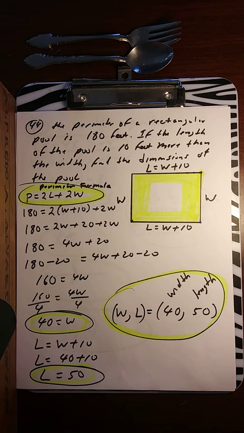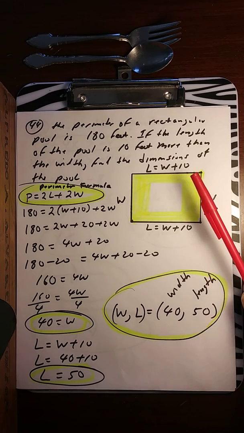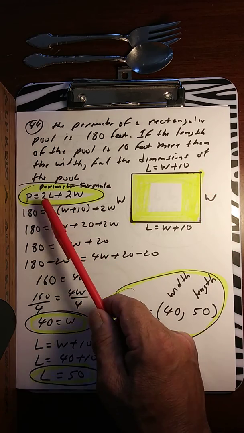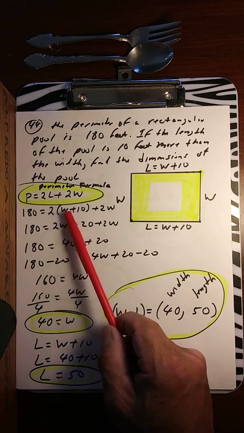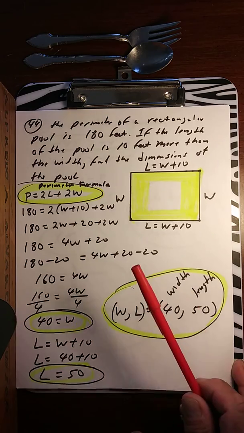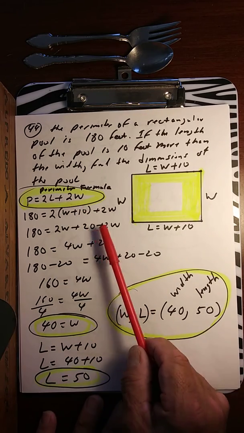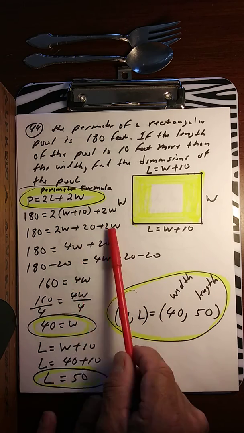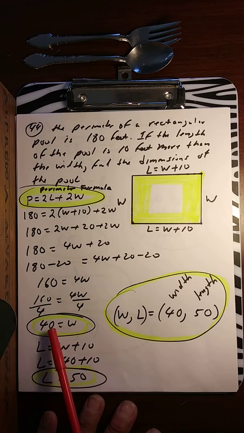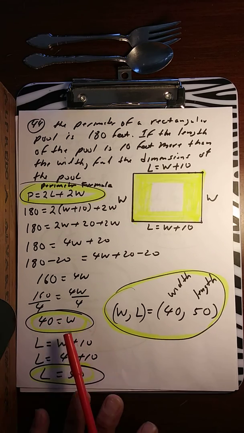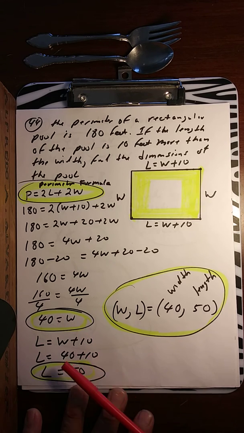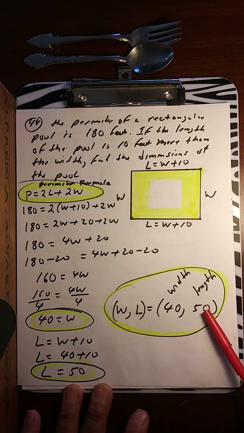Perimeter of a rectangular pool is 180. If the length of the pool is 10 feet more than the width. So whatever the W is, this one is 10 more. Perimeter is 2 L's, 2 W's, and we know it's 180. So 2 times W plus L, which is W plus 10. Multiply this out: 2 times W, 2 times 10 is 20, and then 2W and 2W is 4W plus 20. Subtract 20: 160 equals 4W. Divide by 4, so 40 equals W. That's just W. How do you find the other one? Well, L is W plus 10, we know W is 40, so 40 plus 10 is 50. So the width is 40, the length is 50.